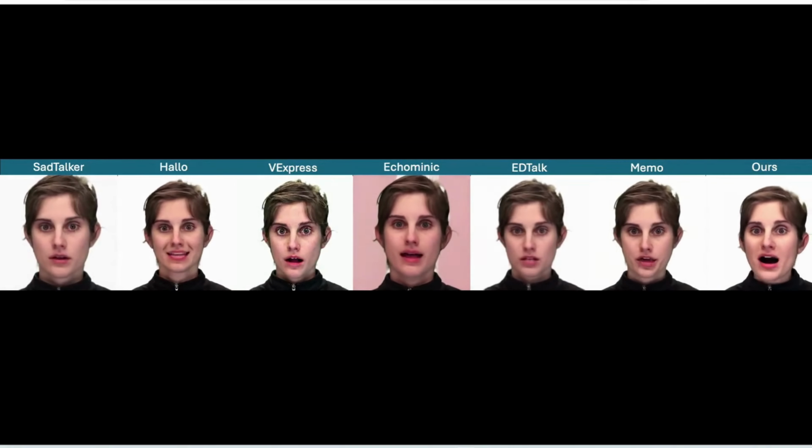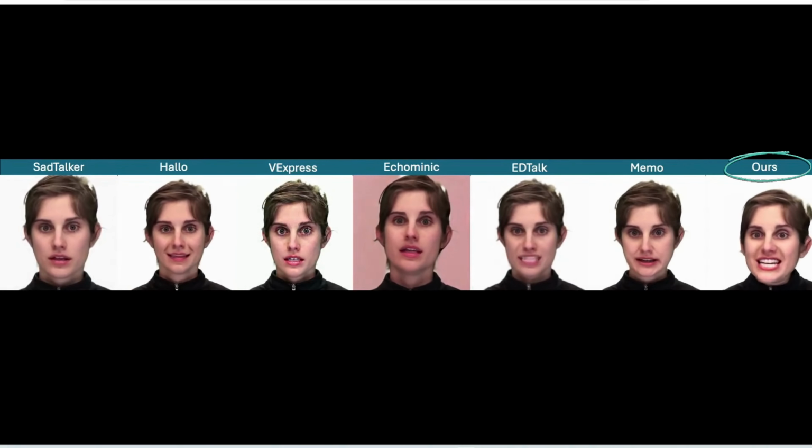Now, if you compare this with other lip sync tools like Hello or Echo Mimic, which I've gone over before, notice that this new one on the far right performs better at lip sync.